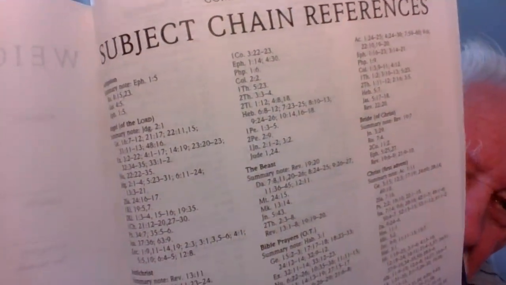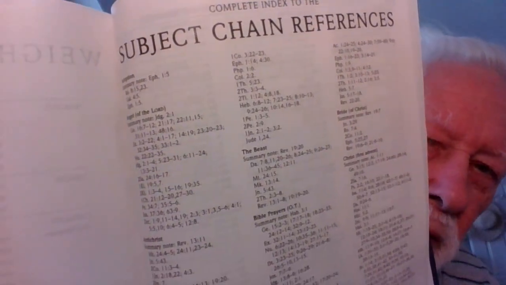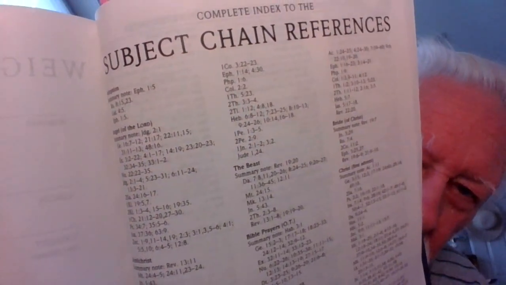Now, another thing in this other Scofield Bible that was not in the first one, it has a subject chain reference. So here you can actually go by subject, as you see, and you can find all the chain references that way, rather than going through the entire Bible. So that's another thing in the Scofield Bible that is very helpful in addition to the concordance.